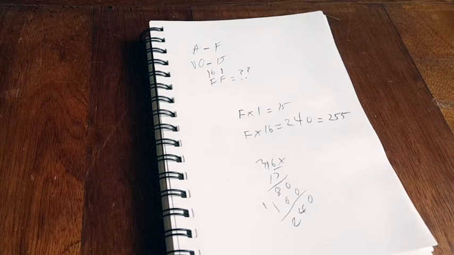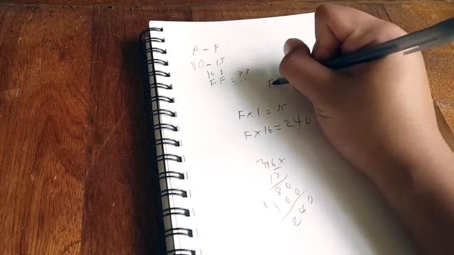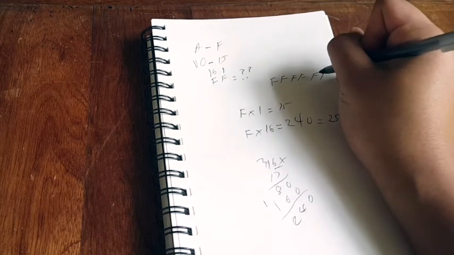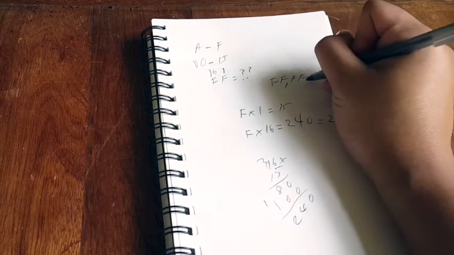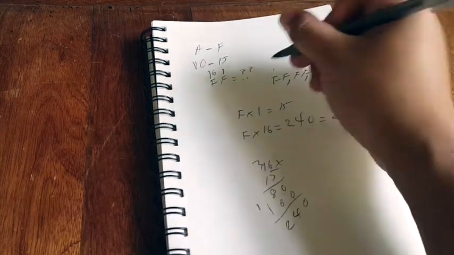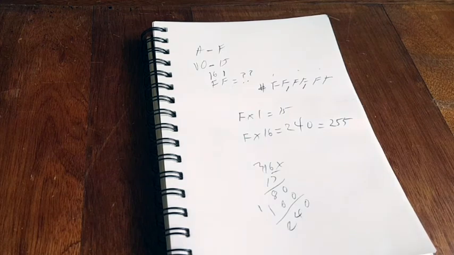Hexadecimal is also used in web colors. For example, they usually have hex triplets like FF, FF, FF. The triplets, you divide them like that. There's 255, 255, 255, but it's written with a hashtag, a number for a color. It's a color code.